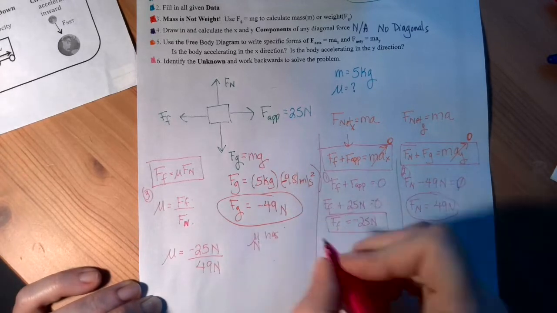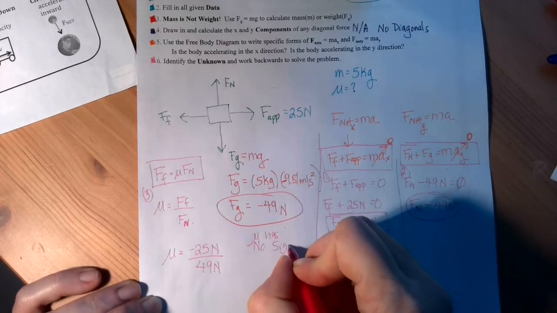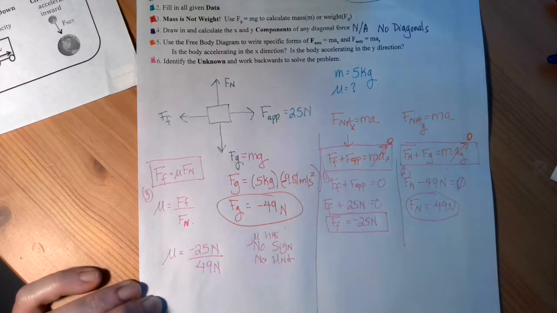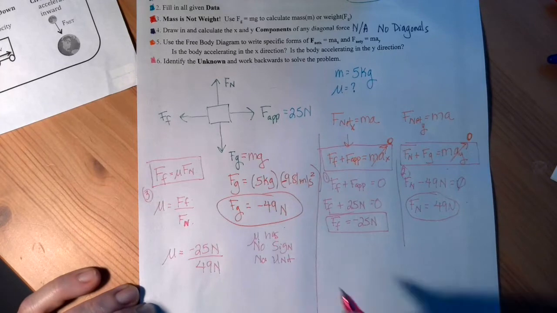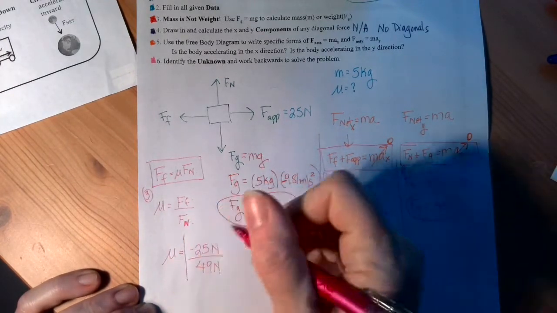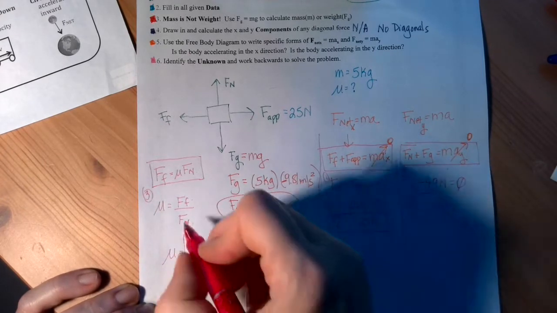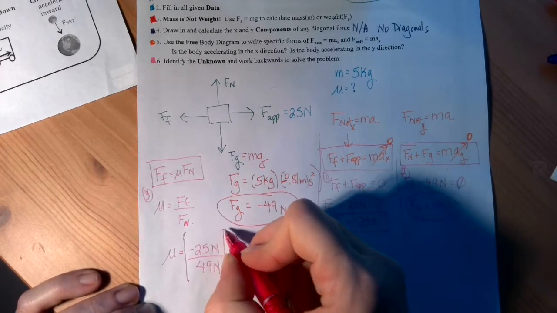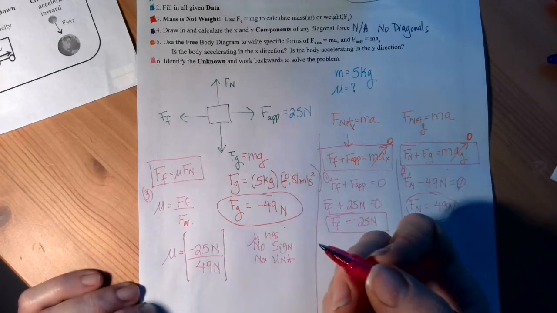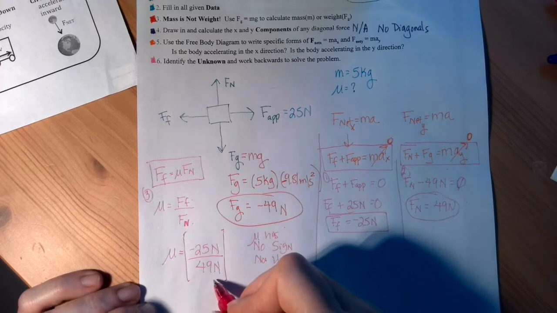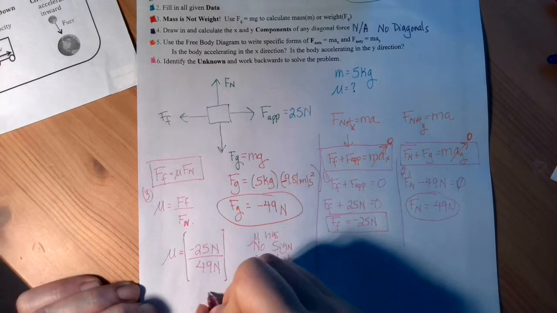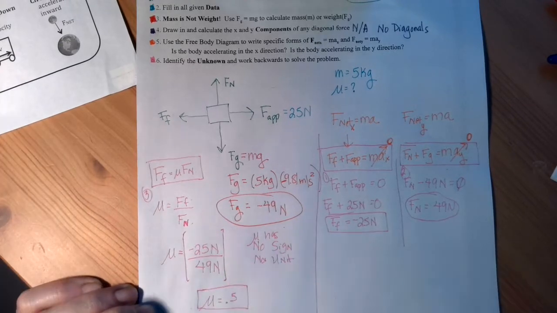Now, mu has no sign and no unit because the newtons cancel out. There's no such thing as a negative mu. So technically, you're taking the absolute value of this, which is not on your reference tables. This is something you just need to know. 25 over 49. I'm going to do that in my head. Mu is about 0.5. This is a reasonable number for mu.